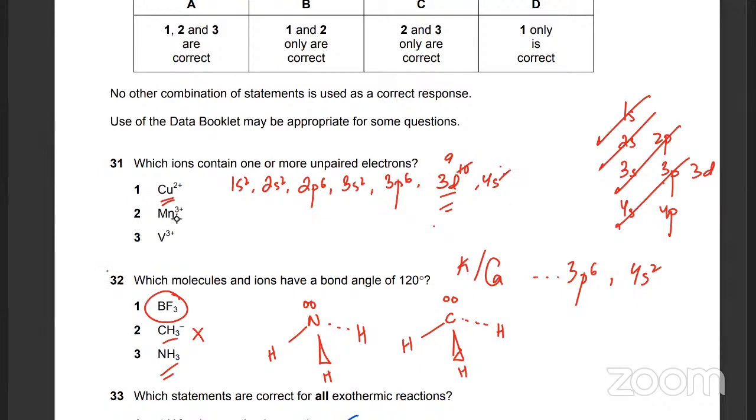So what about Mn? How many electrons does Mn have? I think it has 20. 25. It has 25, right? 25 means 4s2, and that's 20, and 3d5. And it's plus 3, so that means 2 electrons go from the 4s and 1 from the 3d, leaving 3d4. So that is unpaired. 3d4 is unpaired.